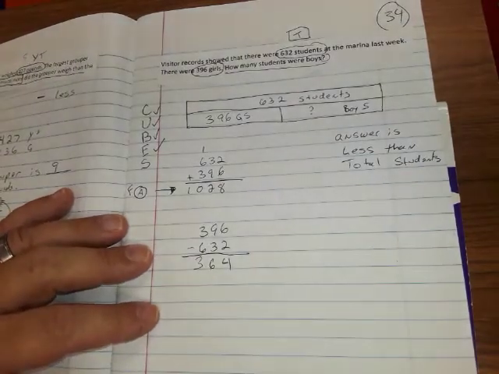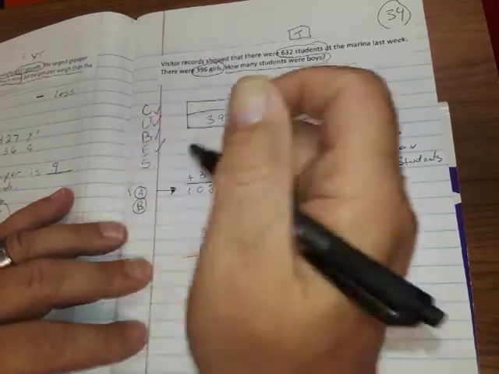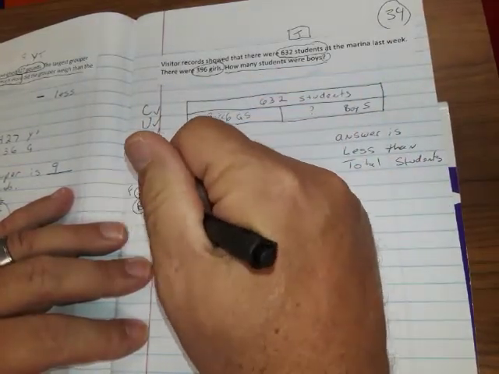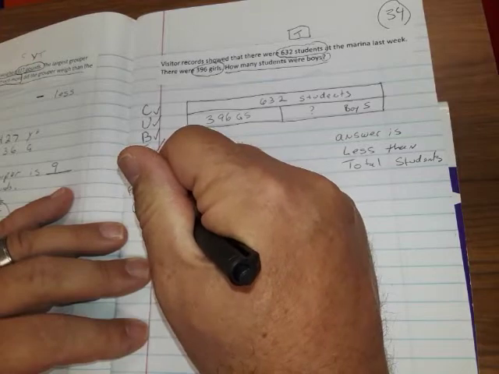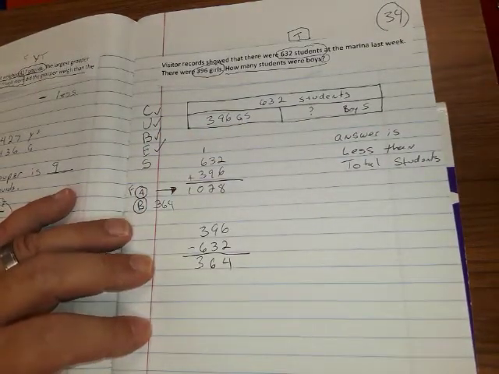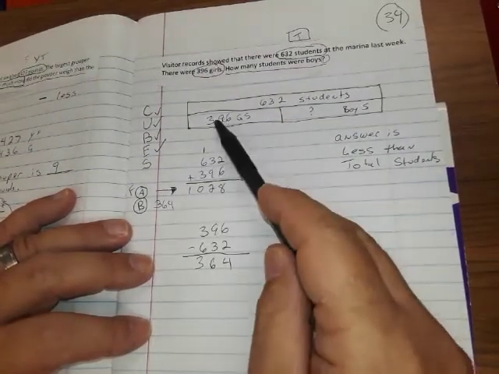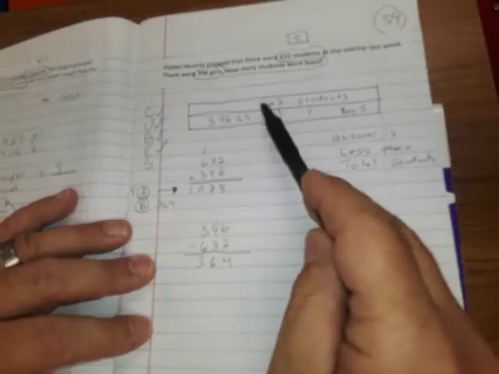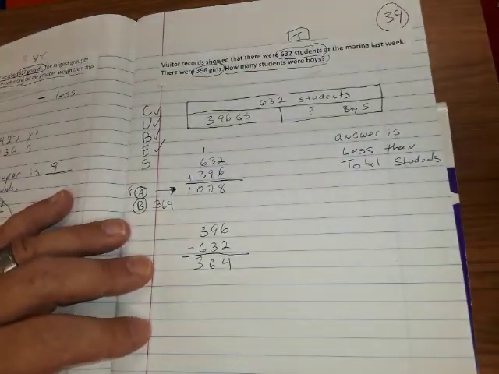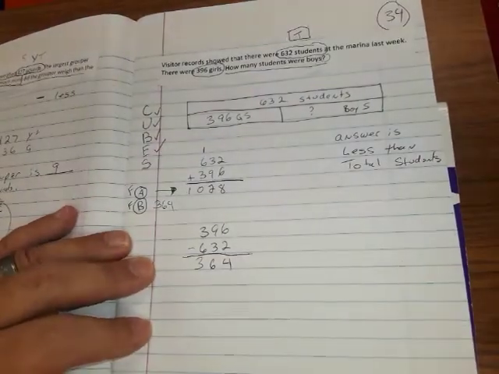So we'll just go ahead and say answer choice B, if there's a multiple choice test, would probably be 364. And that's pretty close, because if I was to estimate, that's 300 and that's 300. There's 300 girls, maybe there's 300-some boys. And that's a reasonable answer, but it's not the correct one. At least I don't think it is.